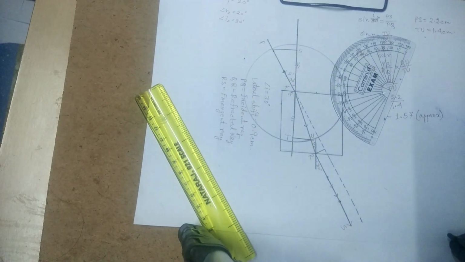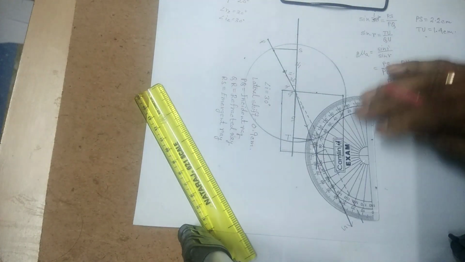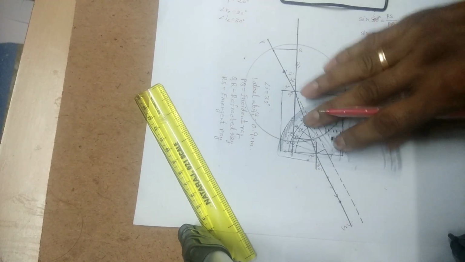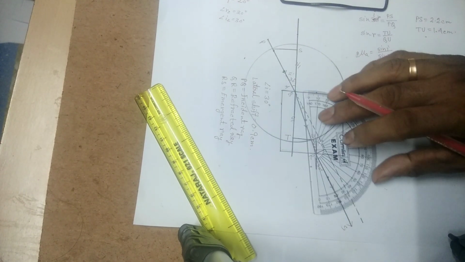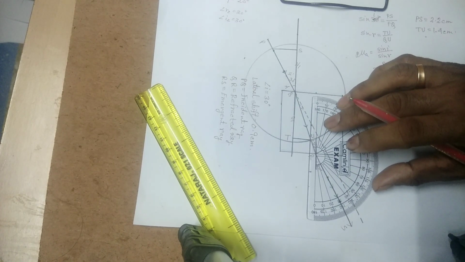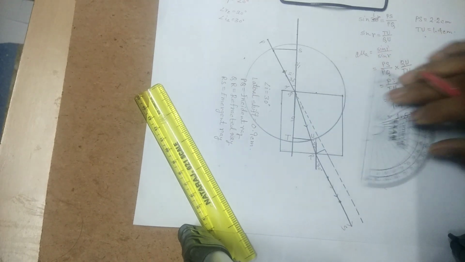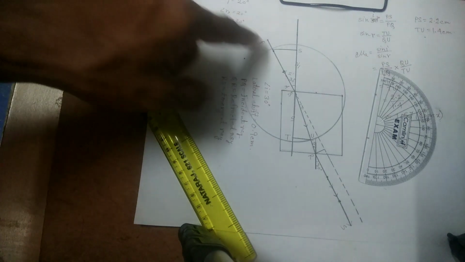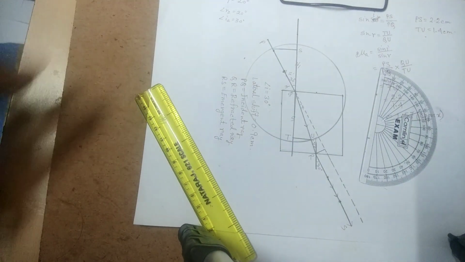Let us measure the angle of emergence. Let us measure this angle with the help of this protractor. You see that this is exactly 30 degree. That is, I2 is 30 degree. That means we got the correct answer. That is, the angle of incidence and the angle of emergence will be the same, that is 30 degree. Right?